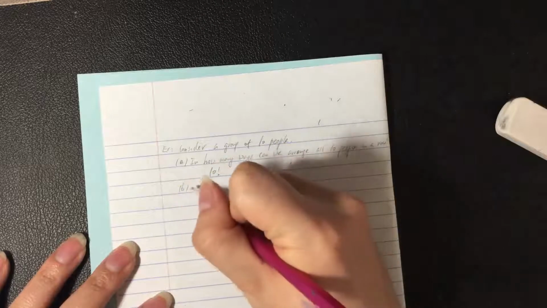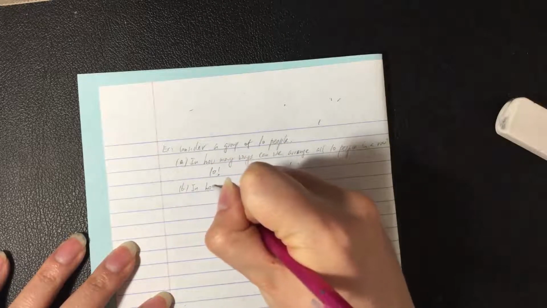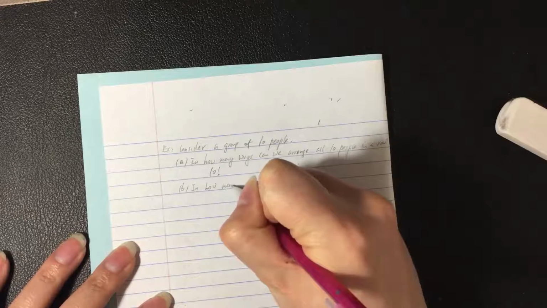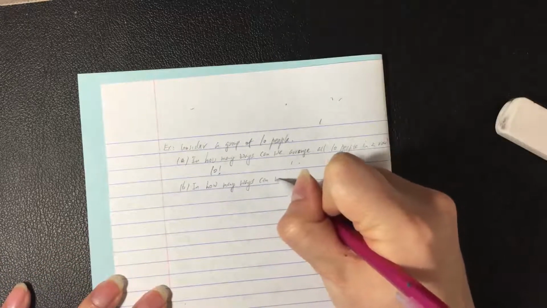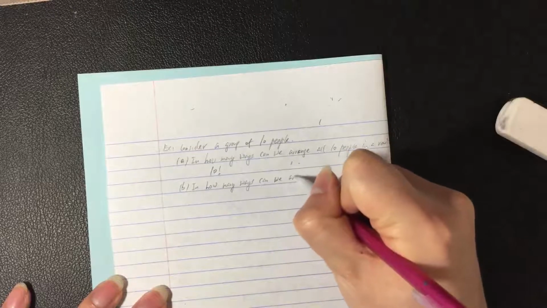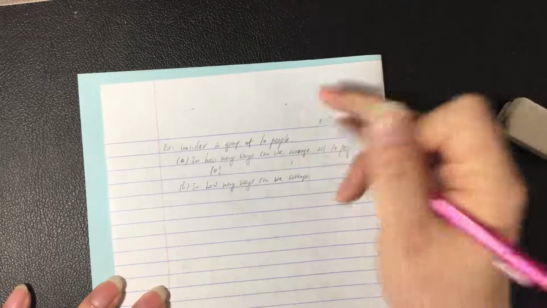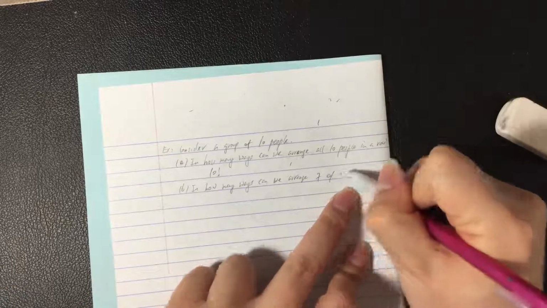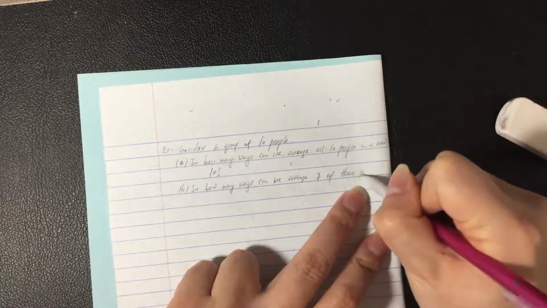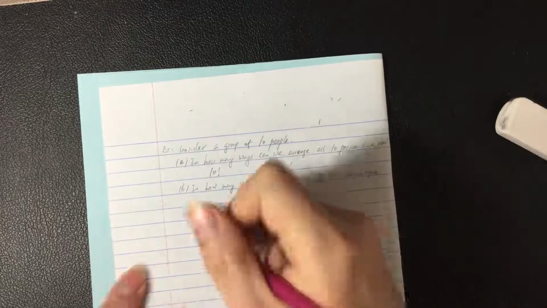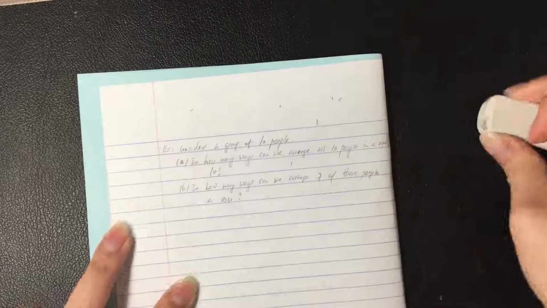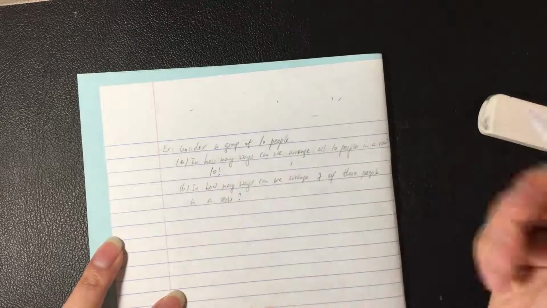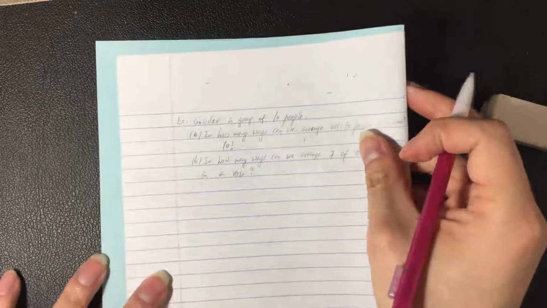Next question. In how many ways can we arrange 7 of these people in a row? So we try to arrange 7 people out of 10.